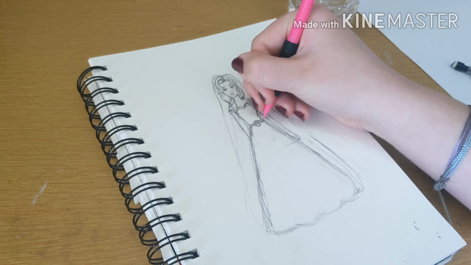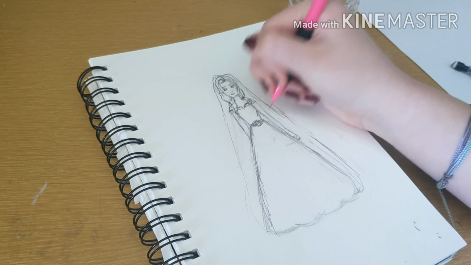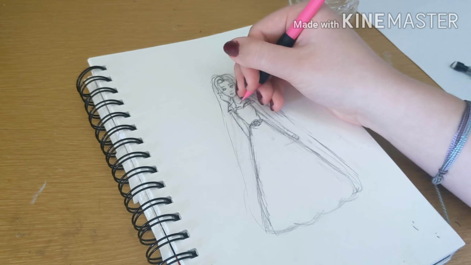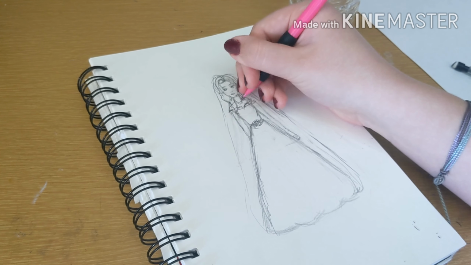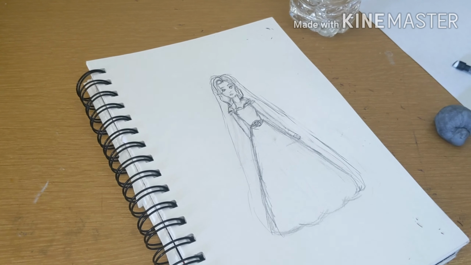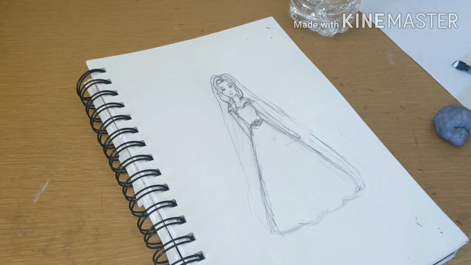So I add this little rose on the belt, or flower, whatever you want to call it. Then I added some little vines. You can't really see it on camera, but just so you know, I added it. I believe I add, what is that, a necklace? Yeah, going in and adding a necklace.